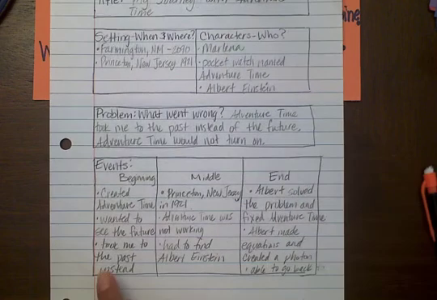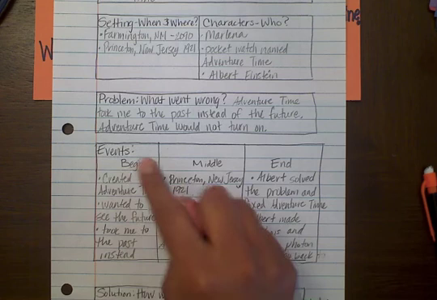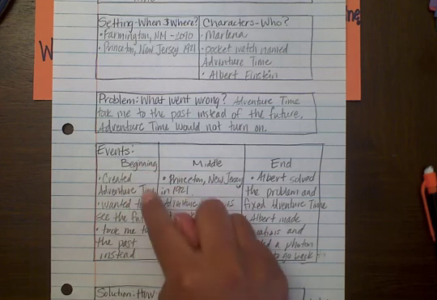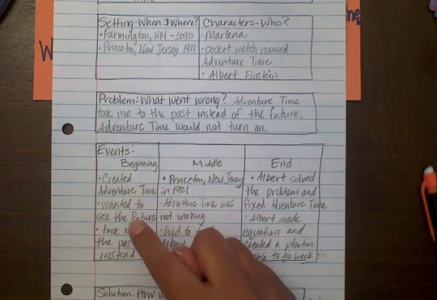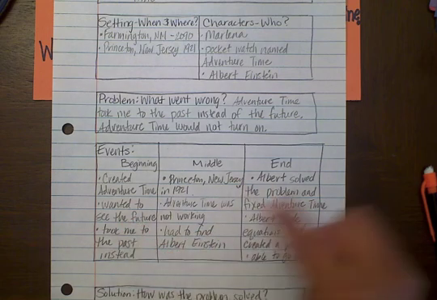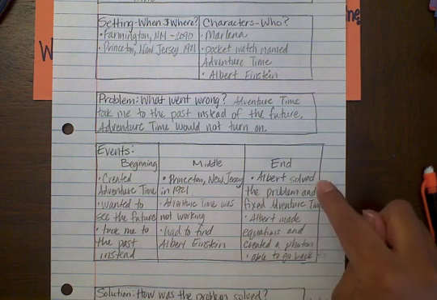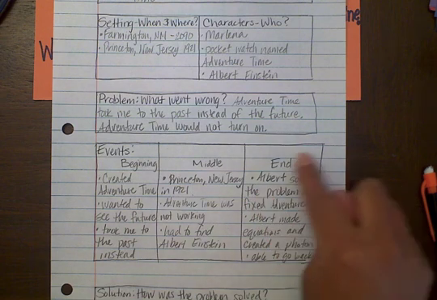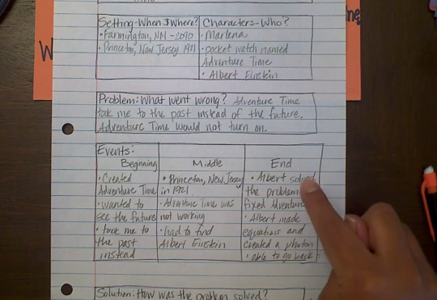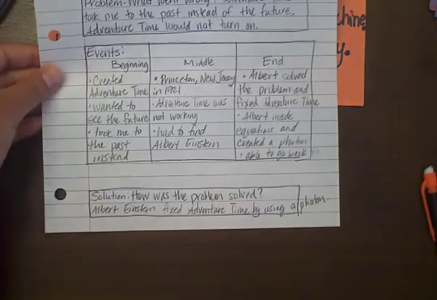Again, events, you want to make sure you think about what happened in the beginning? You want to include the characters. Again, that was creating Adventure Time. That's what I did. You want to talk about where it took place and what was the problem. Middle, events, what happened during your journey. And then the end is, again, you're thinking about how your journey ended, where did you end up, how did you feel at the end of your journey, and then the solution. How was the problem solved? Okay, so you want to make sure you answer all of those.